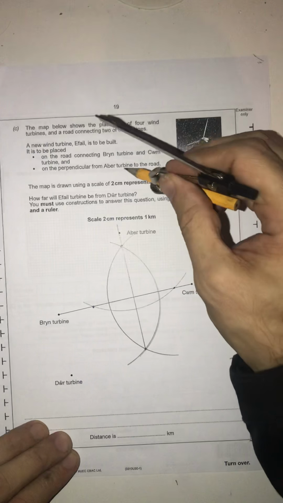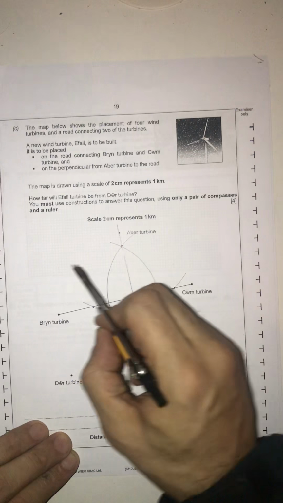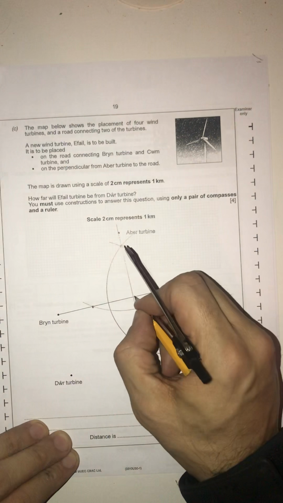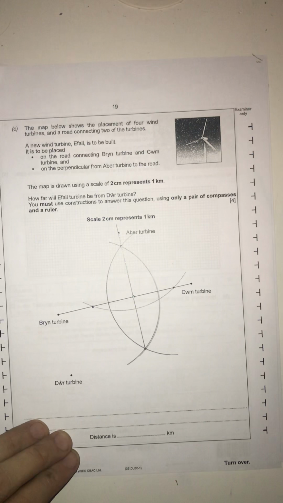So the turbine has got to be at this point here, because it's got to be on the road and on the perpendicular from Aber turbine. So it's got to be this point here. That is where the EFAIL turbine is going to go.